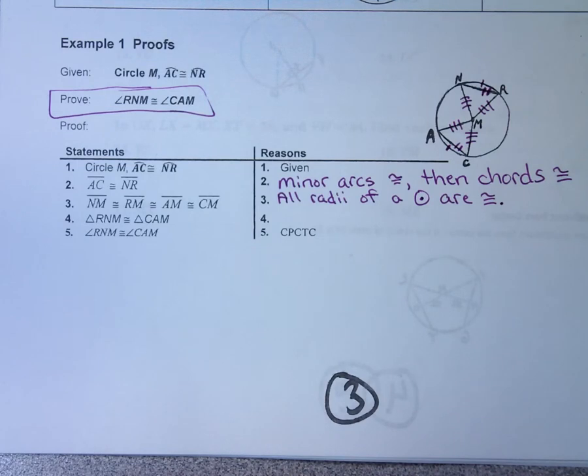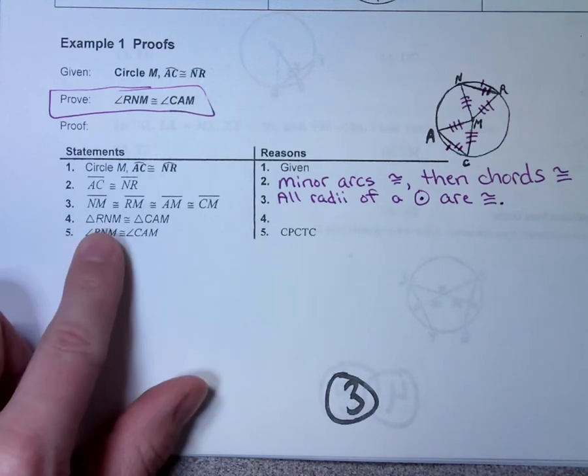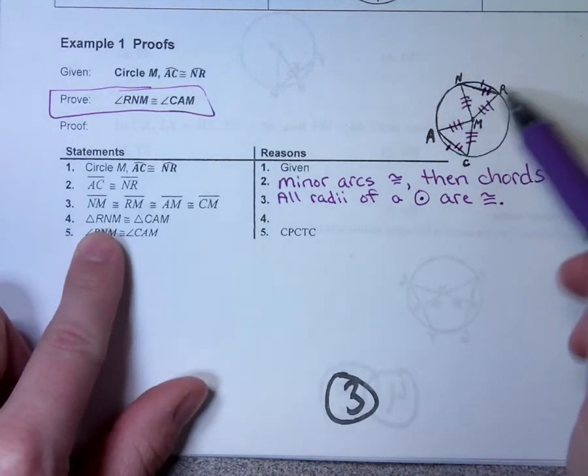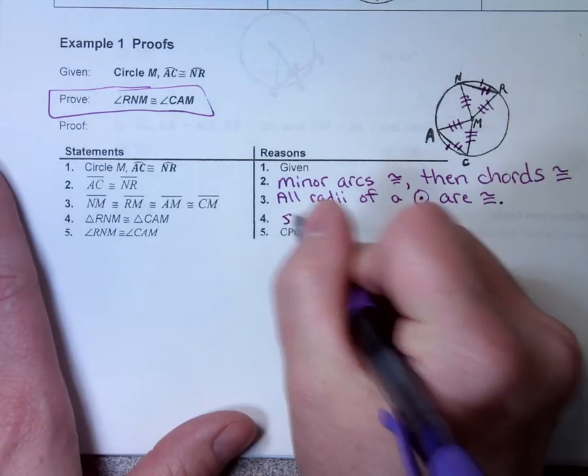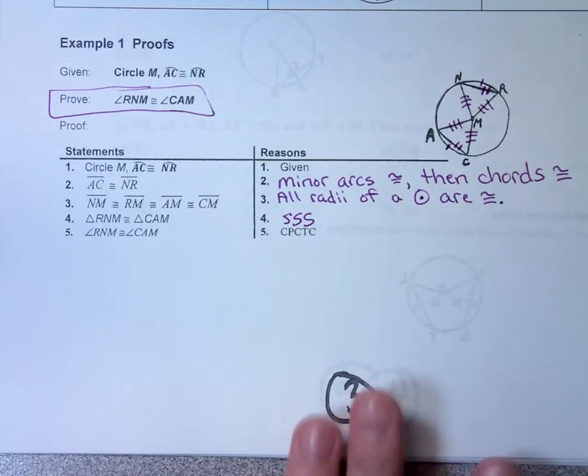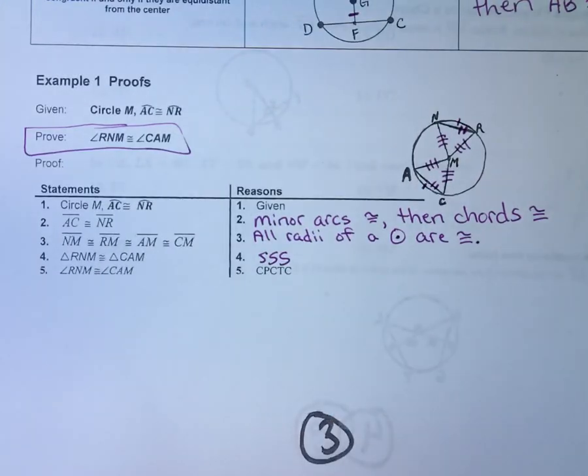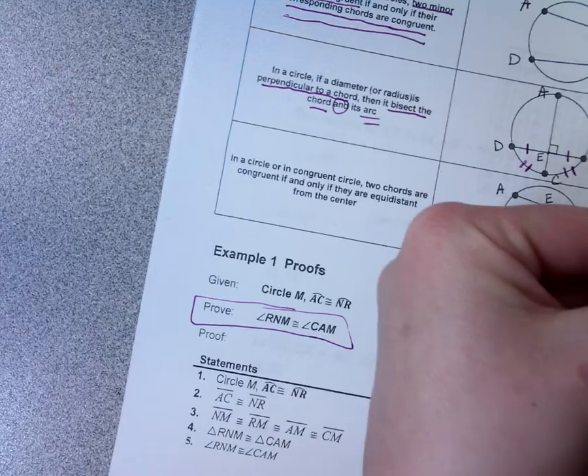Okay, and then this takes us back in time to why triangles are congruent. So this next statement says that triangle RNM is congruent to triangle CAM. And why do you think? Side. Okay, so the whole point of this proof was just to talk about some of the things we talked about just a second ago. So if you have two arcs that are congruent, then their chords are congruent. And then I know that all radii should be the same length, and then that led me to the triangles being congruent by side. Okay, let's look at some specific problems, and we're going to practice some of those things that we just read about.